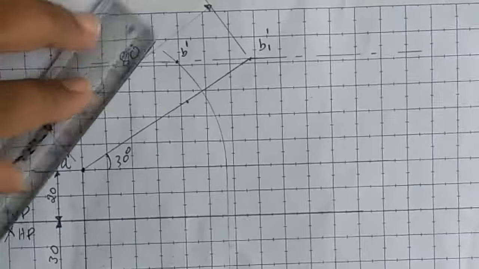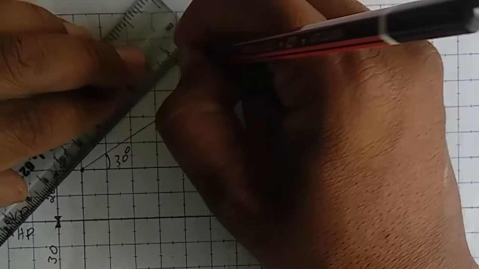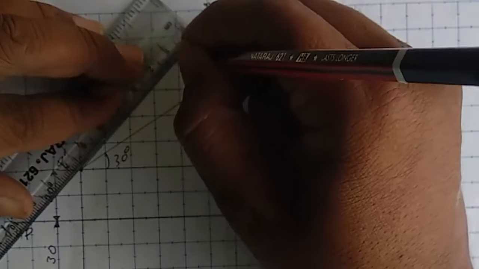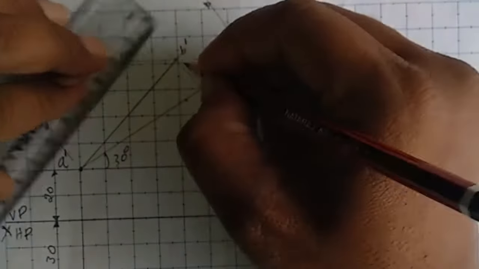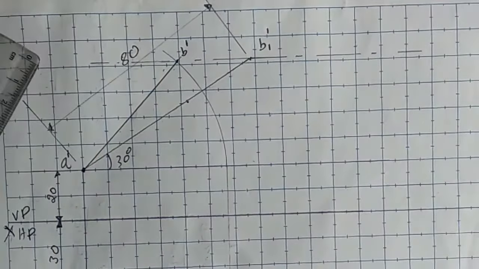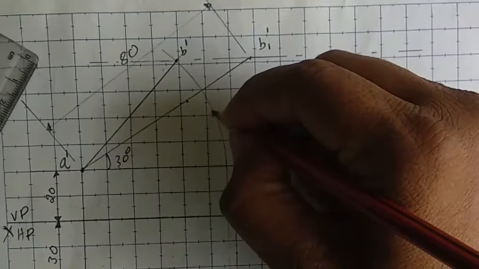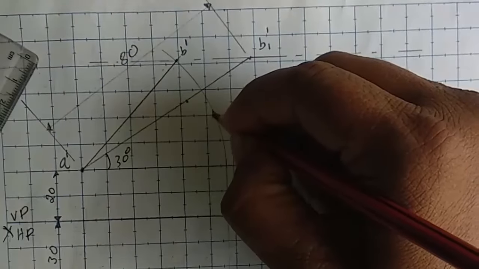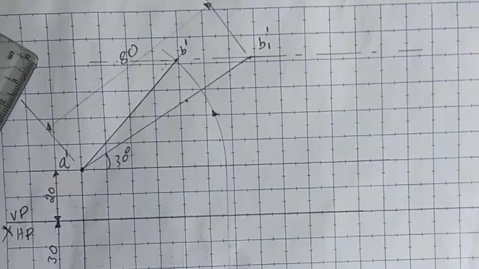From B dash to A dash we need to draw a line. This line should be visible. Okay, this is the final front view. This one should be drawn visible, and you can show the directions, how we move and how we draw the arc and all.